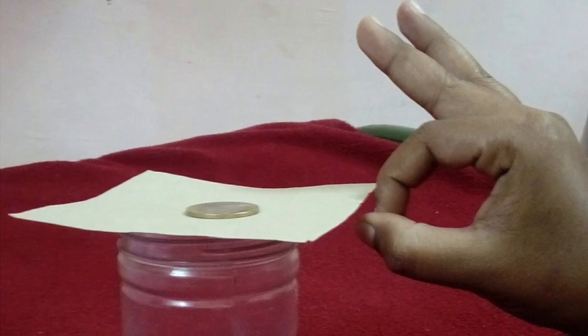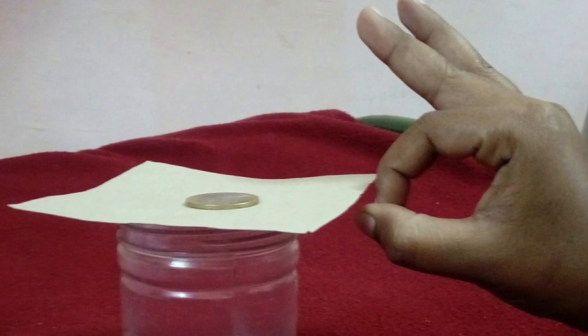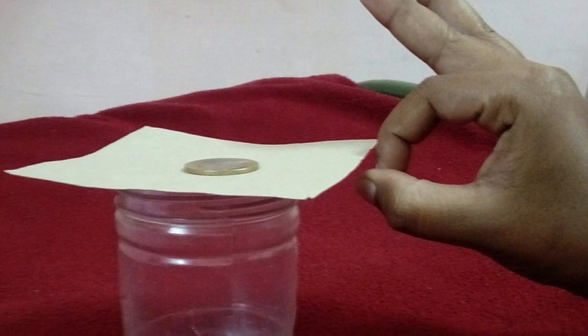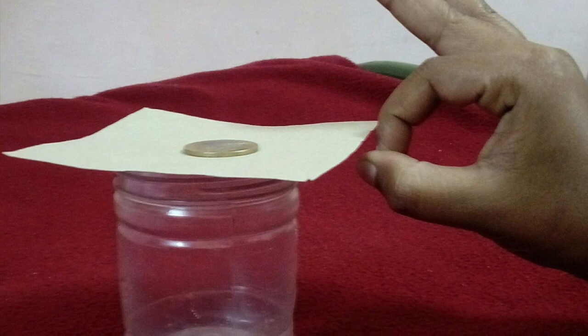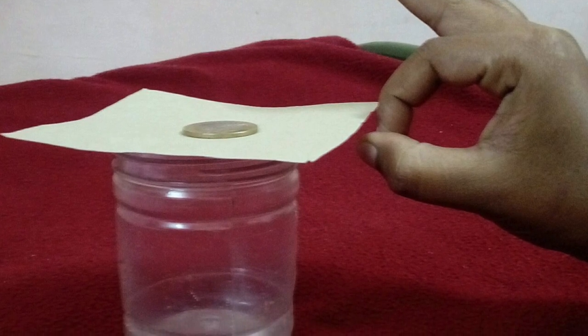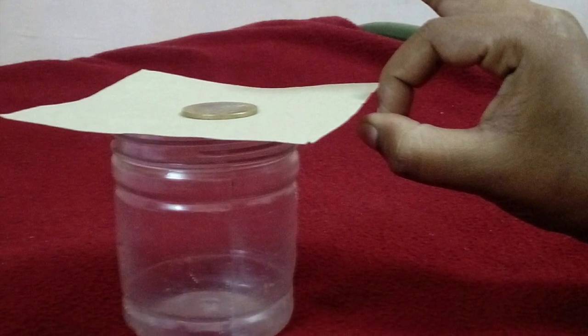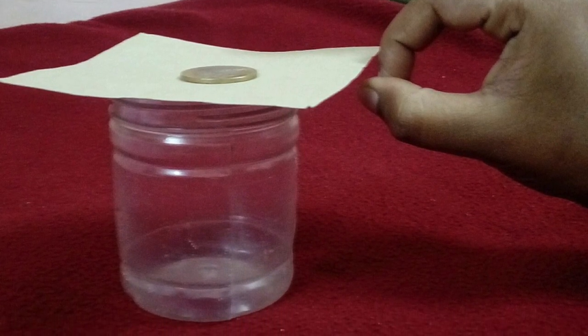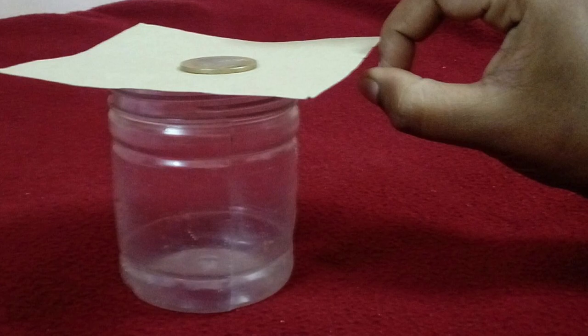Another example is the coin trick. You've got a coin, a cup, and a card. Now the coin sits on top of the card and will remain on top of the card unless you flick the card. And when you flick the card, this is a force which is acting, resulting in the coin falling to the bottom of the cup as it's pulled down by gravity.